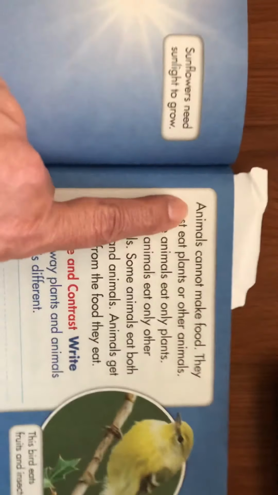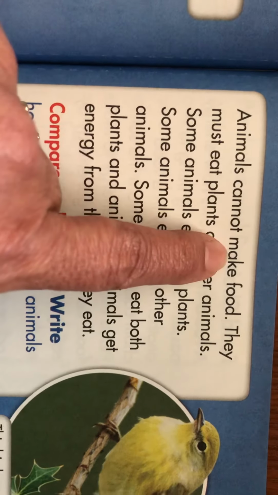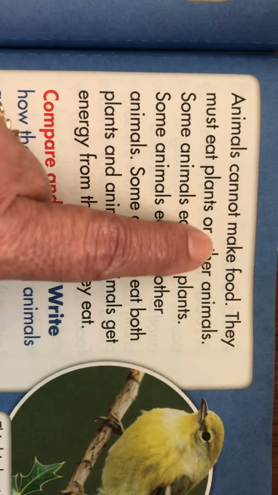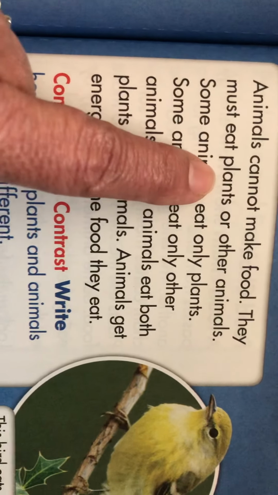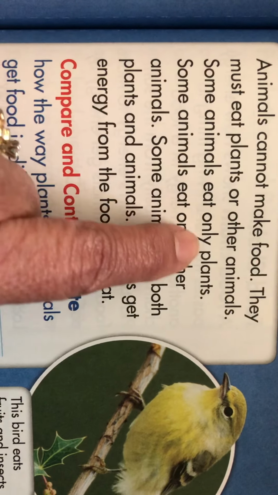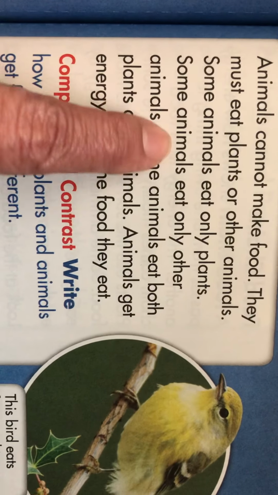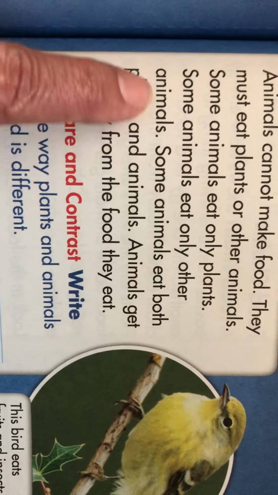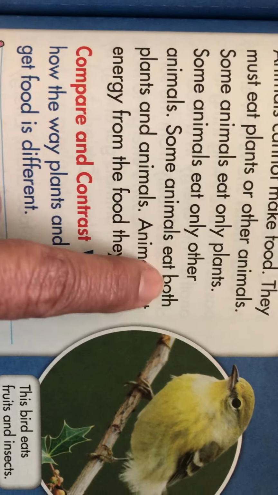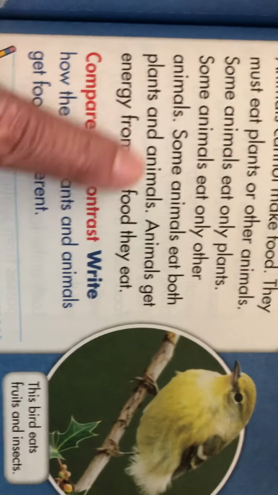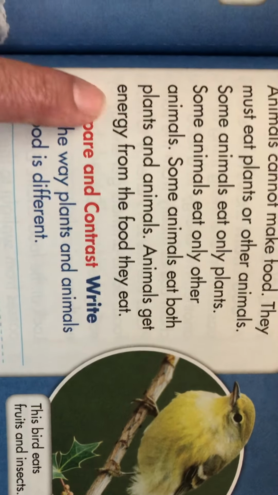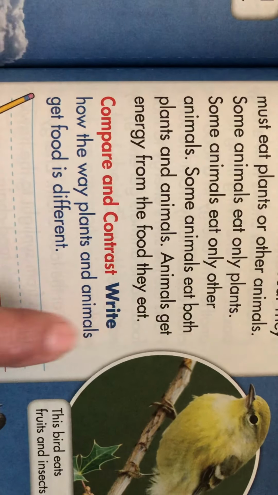Okay? Then it says, animals cannot make food. They don't go into a tree and have a kitchen, right? So it says, they must eat plants or other animals. Some animals eat only plants. Some animals eat only other animals. They like meat. Some animals eat both plants and animals. Animals get energy from the food they eat.